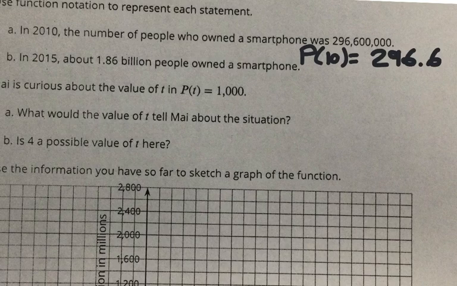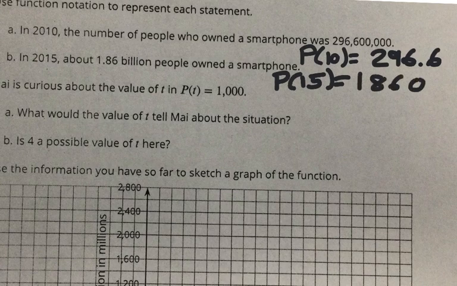Part B: in 2015, about 1.86 billion people owned a smartphone. So what would that look like? P of 2015 equals 1860. I think P of 15 is 1860. What would happen if you didn't put this 0 at the end? It'd just be 186,000. It would be 186 million, which would mean that's fewer than the one above it. So you need this other 0. It'd have decreased after 2015. That doesn't make sense.